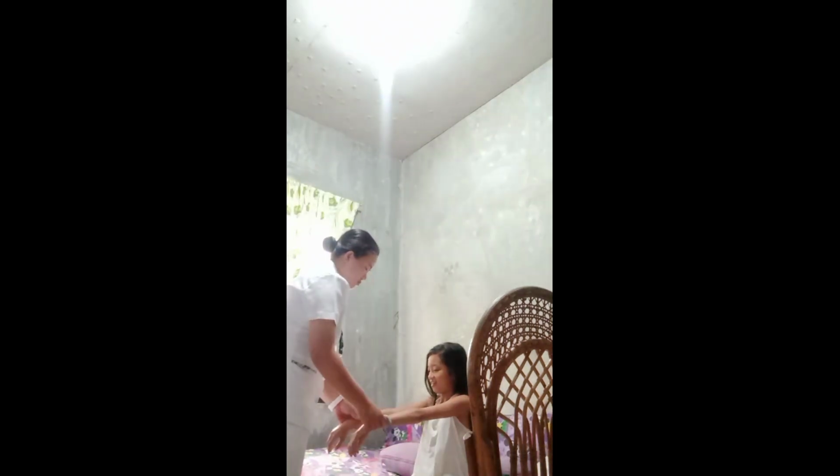So next is inspect any uniformity of the skin color. So ma'am, lay your hands here like this. So after assessing the unfamiliarities in the color, record your observations.